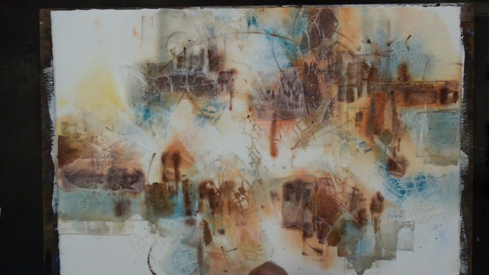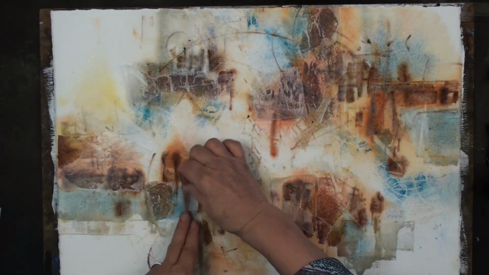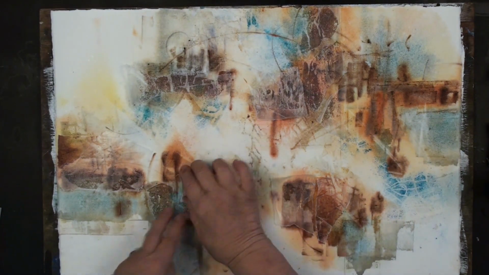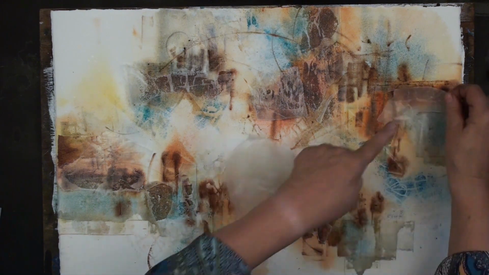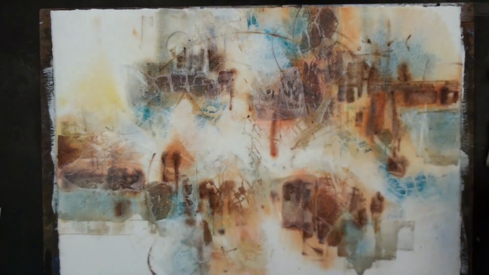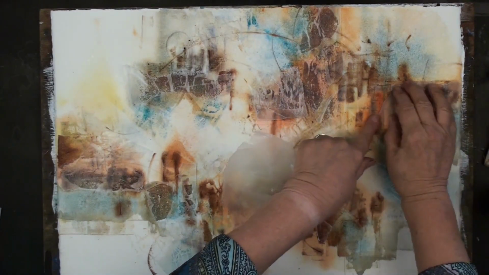Like I say, some people don't like these random textures because they're going to be dark. So it's kind of risky. But I like to live dangerously. Is it going to stick? No, a little more wetness. Ooh.